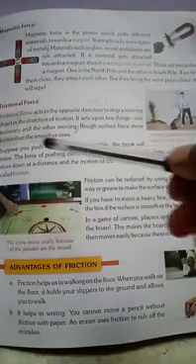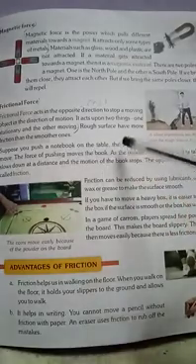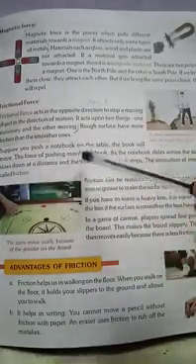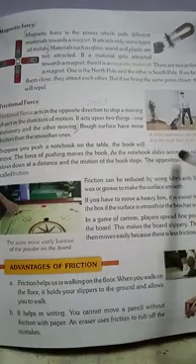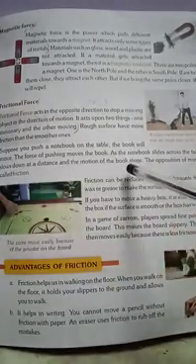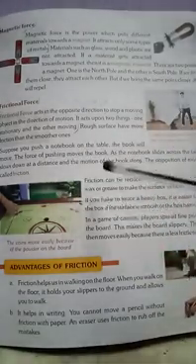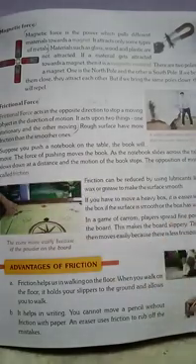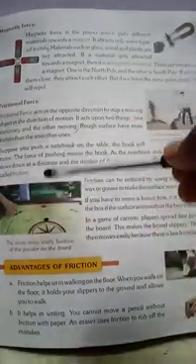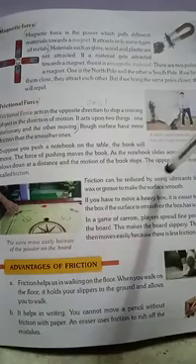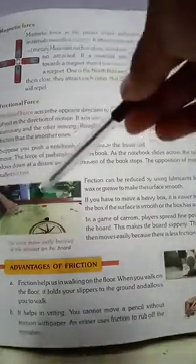For example, let us suppose some examples here. Suppose you push a notebook on the table, the book will move. The force applied moves the book as the notebook slides across the table. It slows down after a distance and the motion of the book stops. The opposition to motion is called friction. See here, the force is applied towards the book. As the book slides across the table, it moves like this and slows down, and the motion of the book stops. The opposition to the book's motion is called friction.